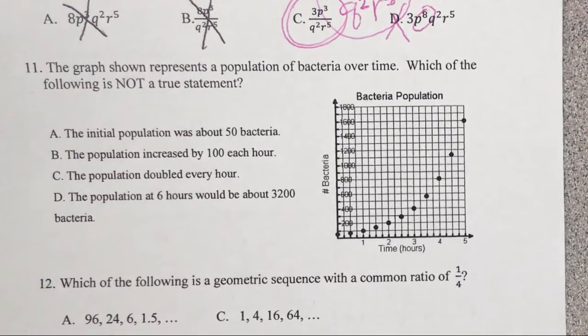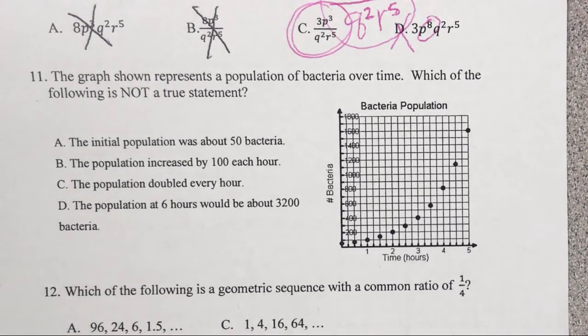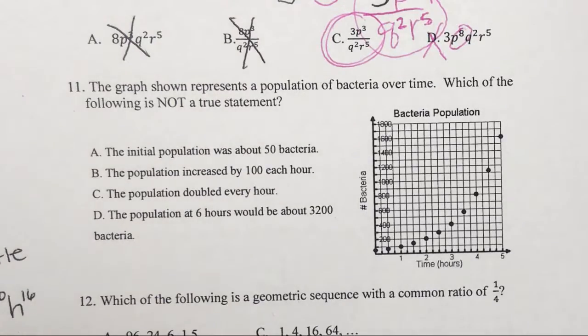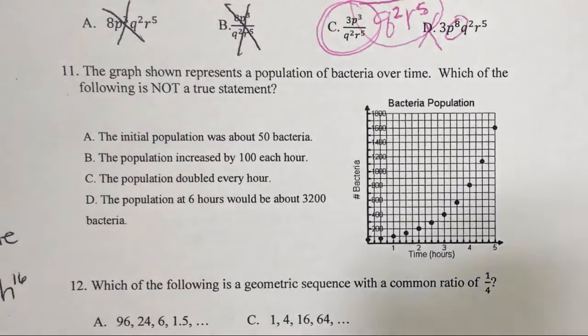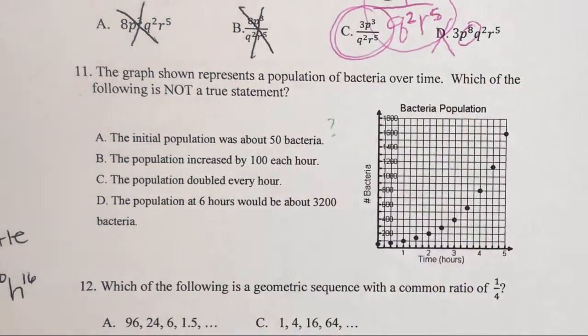The graph shown represents a population of bacteria over time. Which of the following is not true? Is my initial population about 50? Kind of. We'll see. Okay, maybe.